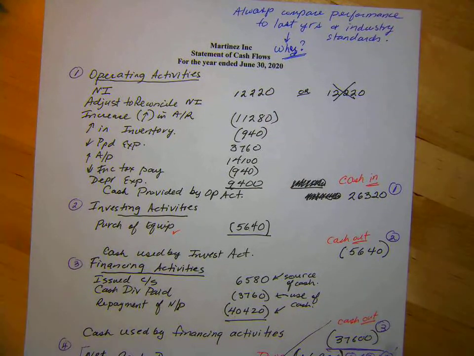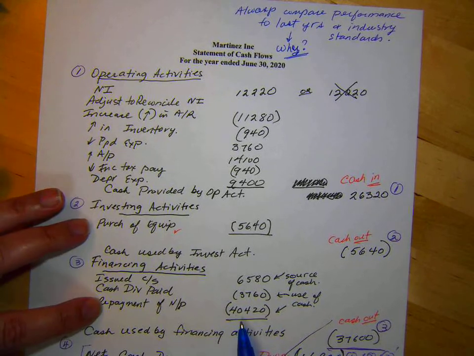So, looking at this, if you had to get all this funding just to stay positive, and let's say you purchased equipment or a building or something, maybe that's an okay thing. Okay?